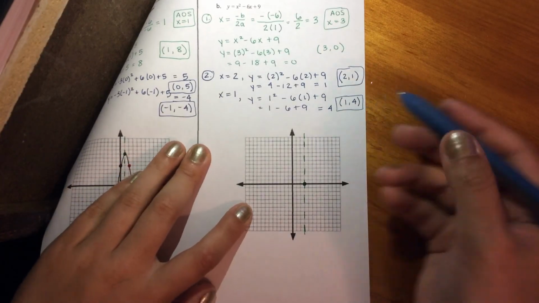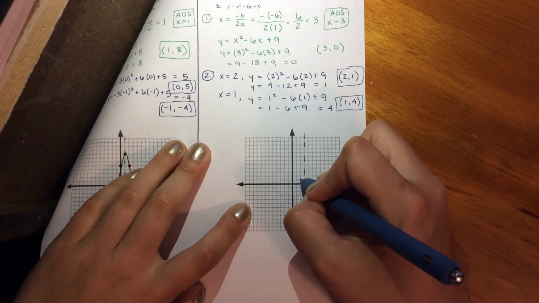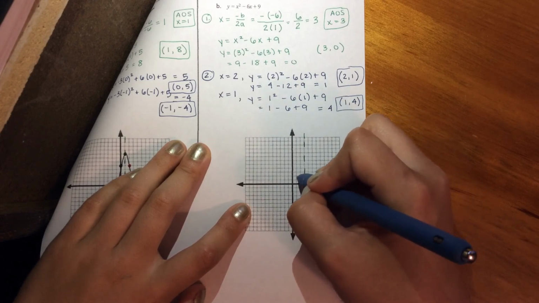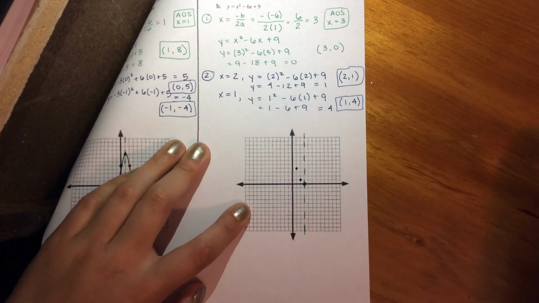So I'm going to go ahead and graph these 2 points. So 2, comma 1, and 1, comma 4. 1, 2, 3, 4. Okay.